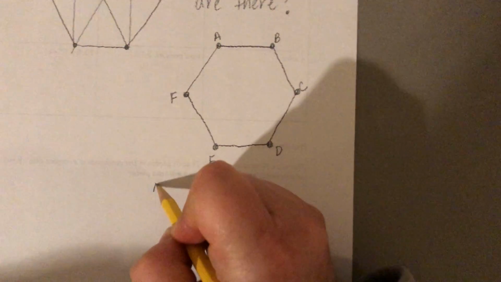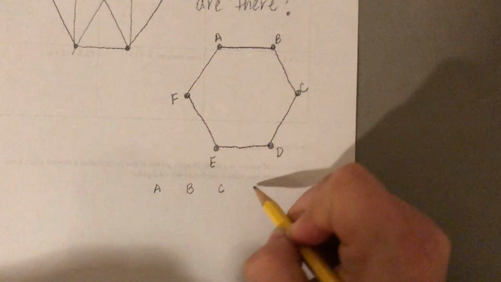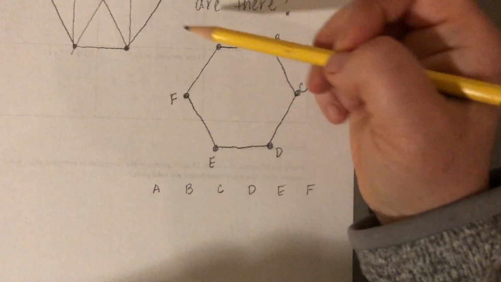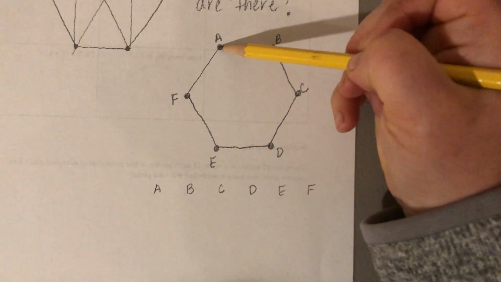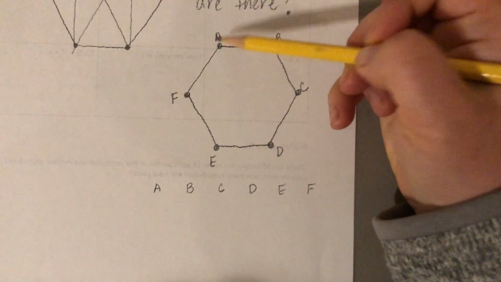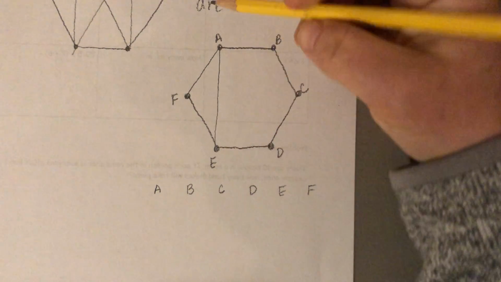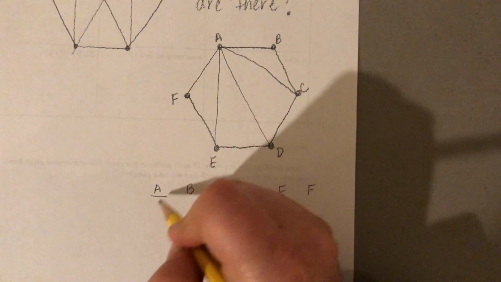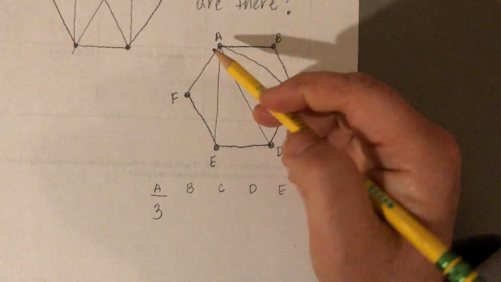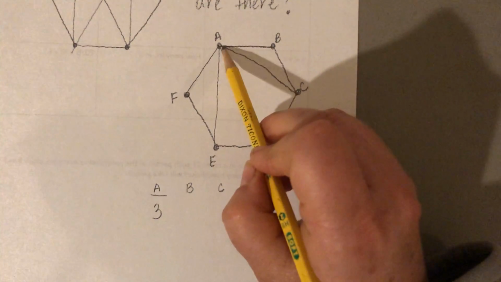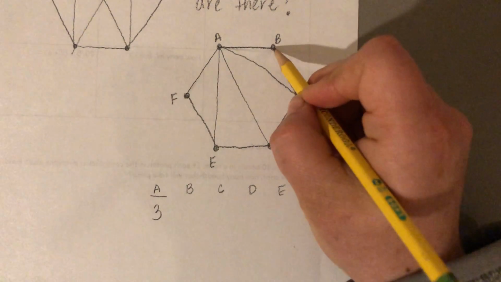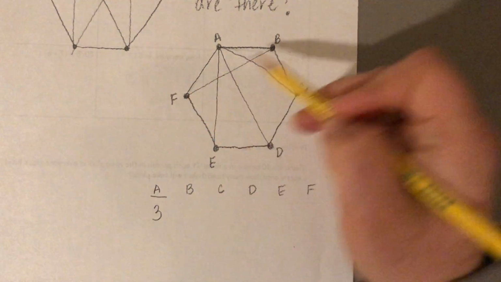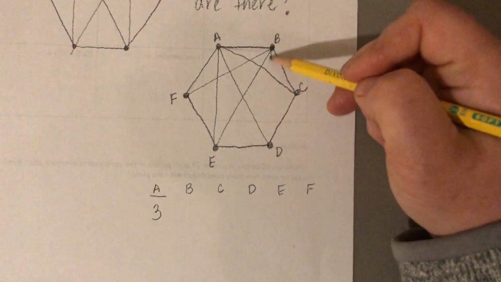But I'm going to look at how many diagonals I can draw from each vertex that I've labeled. So I'm going to start at A. How many diagonals can I draw from A? I can draw 1, 2, 3 from A, because this is not a diagonal, that's a side, and this is a side. Okay, now I'm going to look at B. How many can I draw from B? I can draw 1, 2, 3.